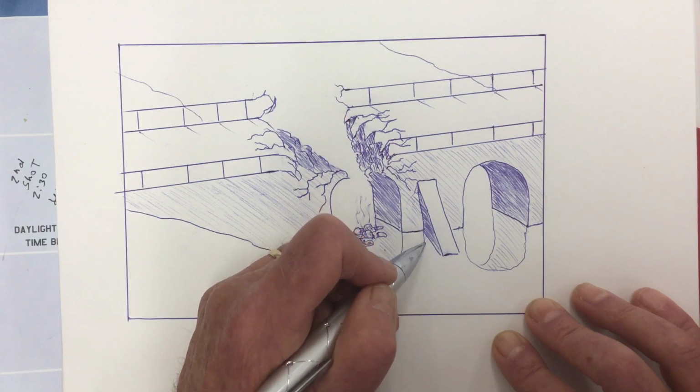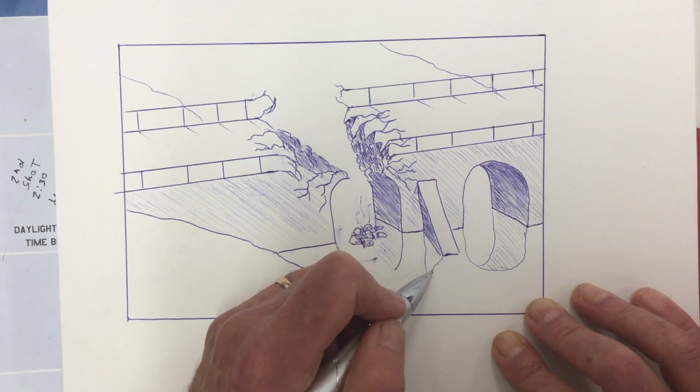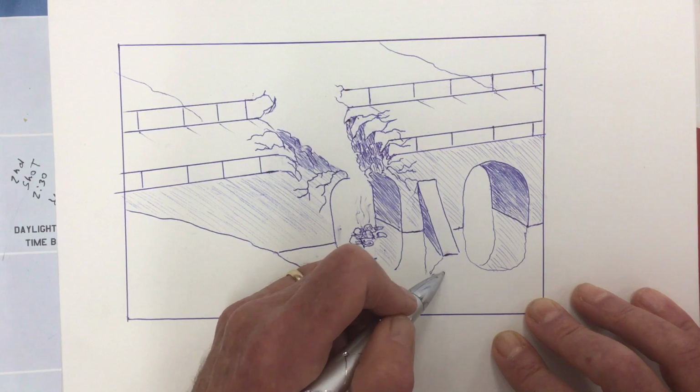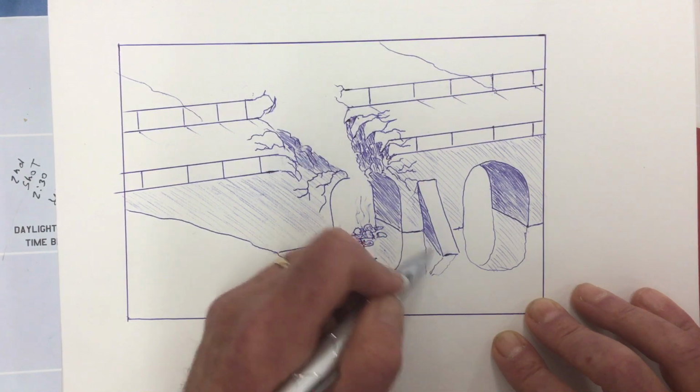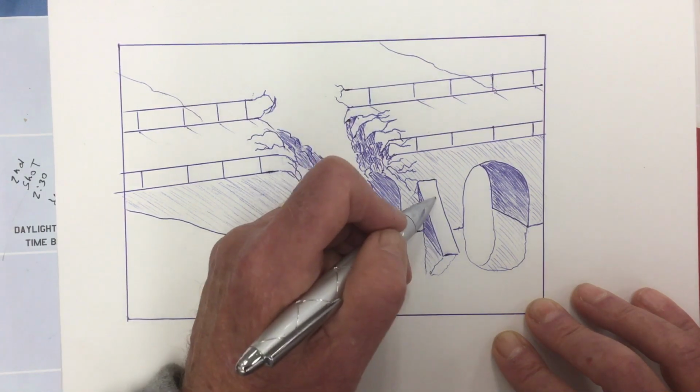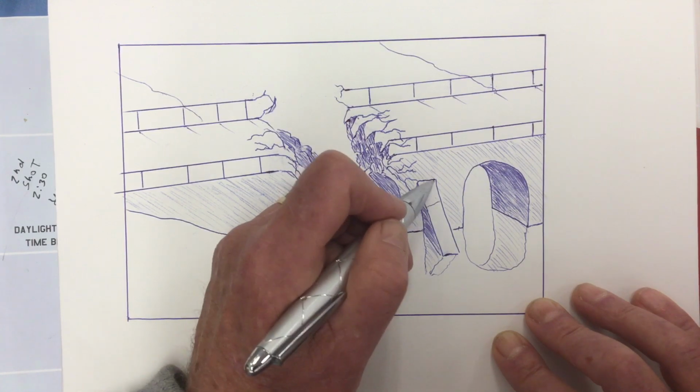So we're going to get some reflection here. And this probably has a cast shadow on this.